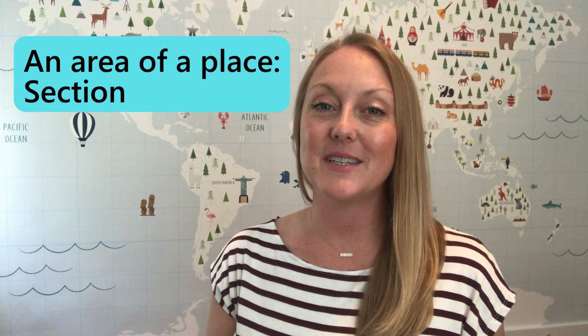Okay, this one is a little bit difficult because both section and element mean a part of something. However, if I said an area of a city, that could only be section. We don't have elements of cities, but we do have sections of cities. So if we're talking about a geographical area, you're probably going to want to use section there. A way of doing something. Method.